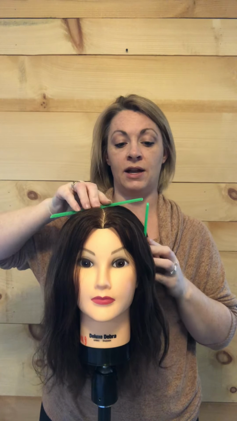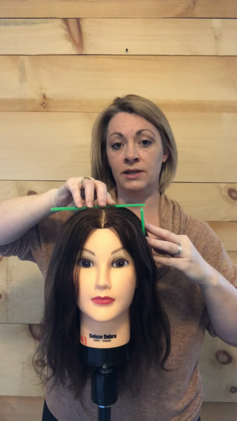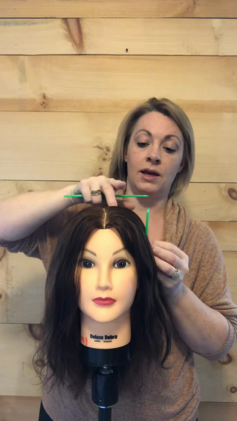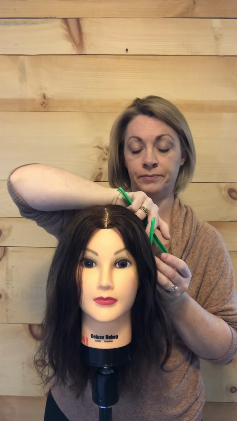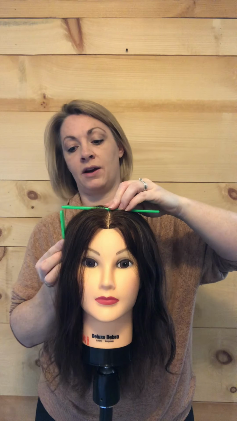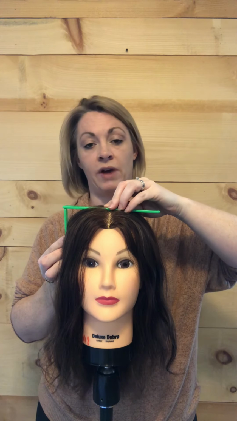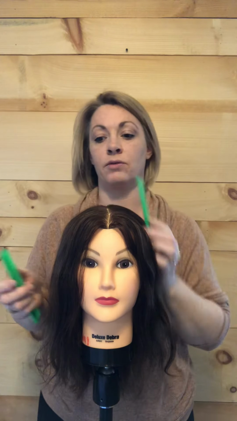The next thing we're going to learn is the parietal ridge. The parietal ridge is where the head starts to round, where it goes from flat at the top to round on the sides. The best way to figure this out is by placing your comb flat against the head here and flat against the head at the top. Where that triangle is, here on the side, is where the parietal ridge is, okay? It's this curve in the head. Same thing on this side, where it starts to round, that's the parietal ridge.